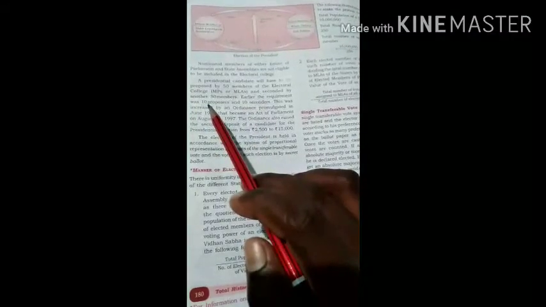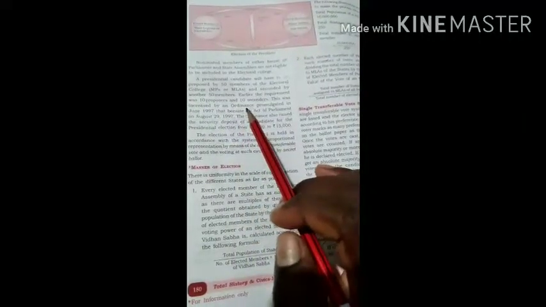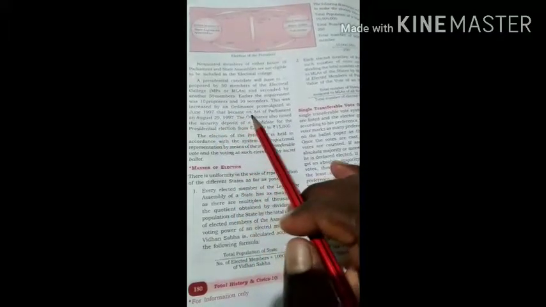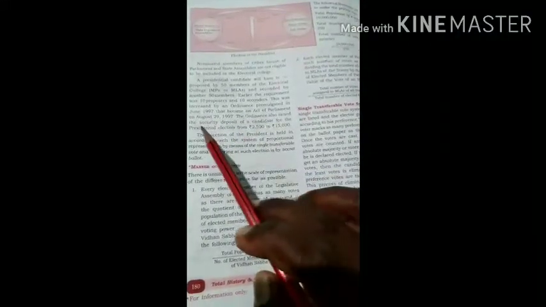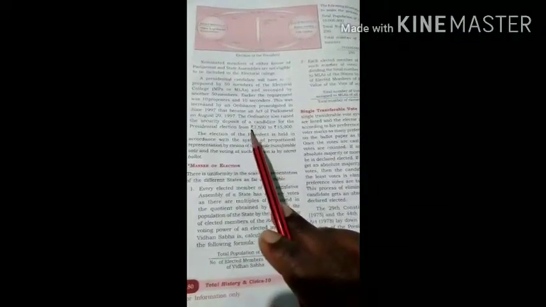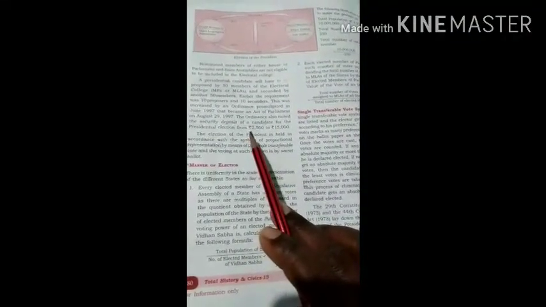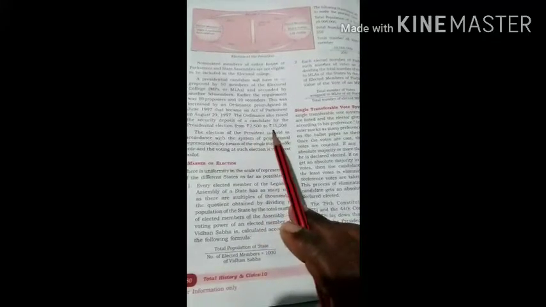Earlier the requirement was 10 proposers and 10 seconders. This was increased by the ordinance promulgated in June 1997 that became an act of Parliament on August 29, 1997. The ordinance also raised the security deposit of a candidate for the presidential election. Each candidate contesting for the presidential election has to deposit a certain amount of money as security money. Earlier this was 2,500, but later it became 15,000.